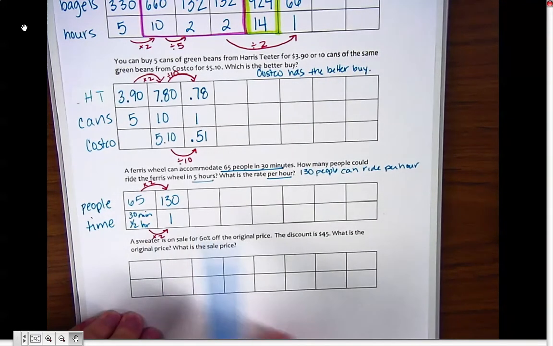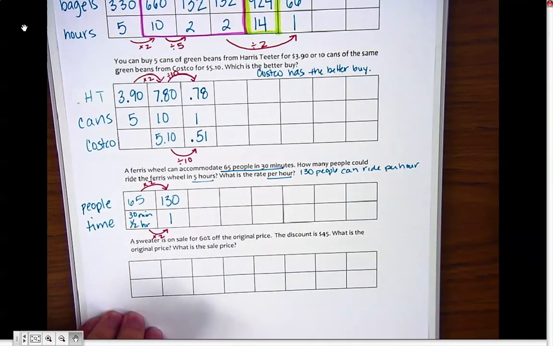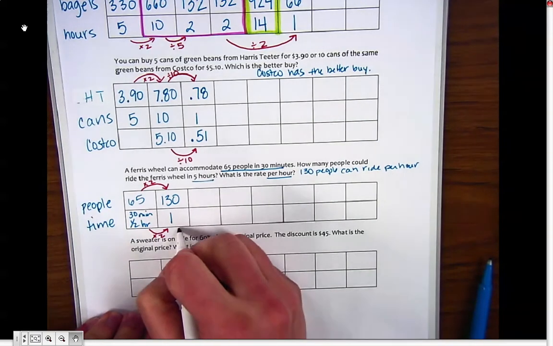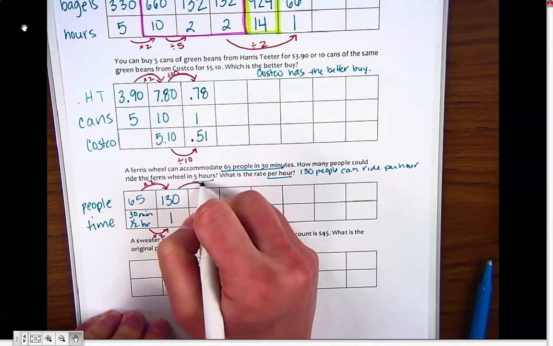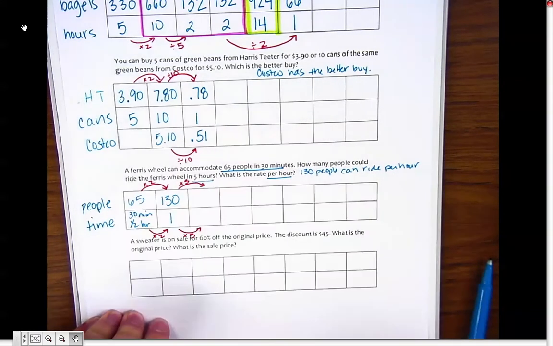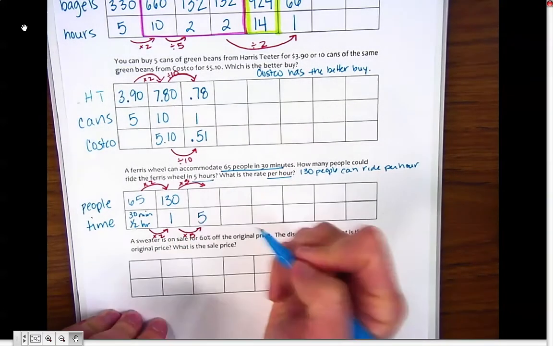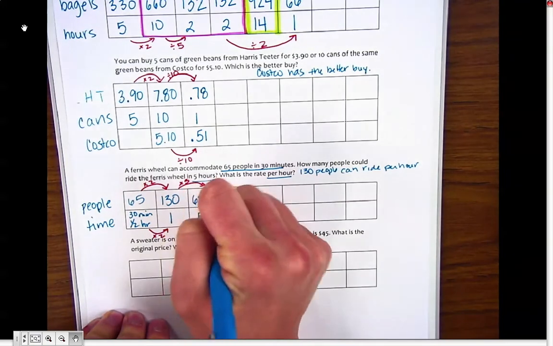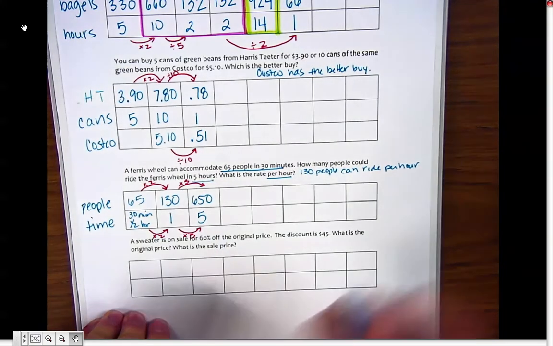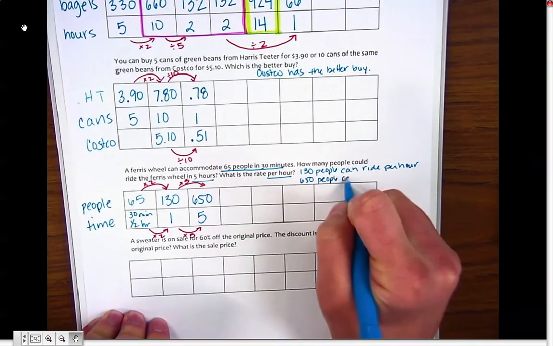Okay, so back to this one, back to our Ferris wheel. So that's 1 hour. But my question asks me about 5 hours. So I can take my 1 hour and now I can multiply by 5. And that's going to tell me how many people can ride in 5 hours. So 1 times 5 is simply 5. 130 times 5 is going to give me 650 people.